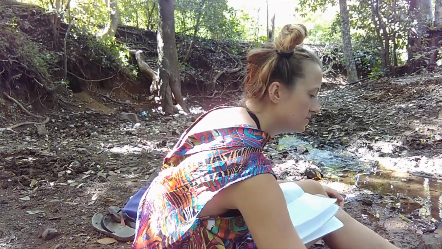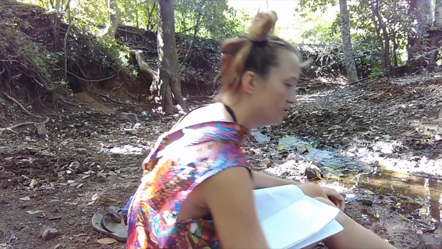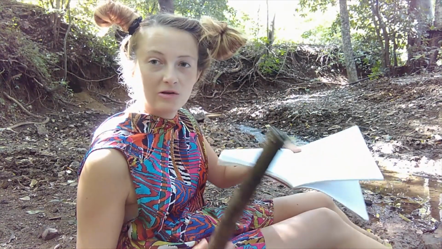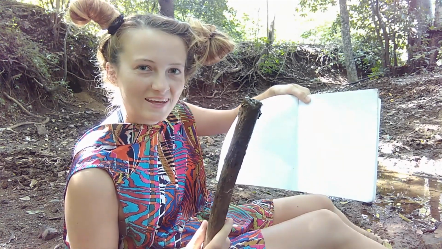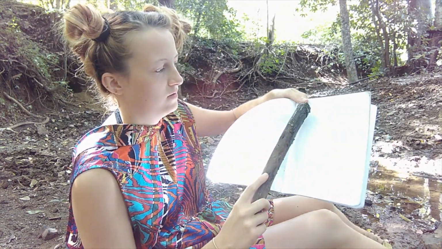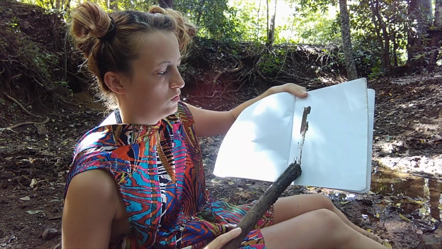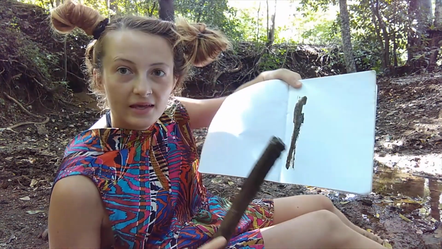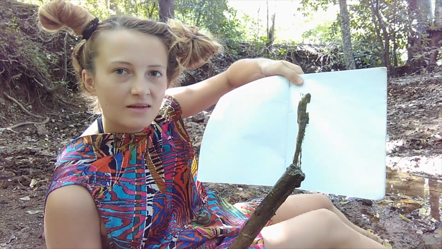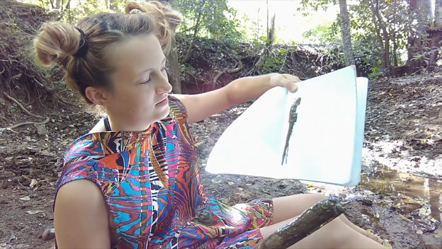First, I'm going to use this big stick. Let's see what it's like. Oh, that makes a big, thick line.